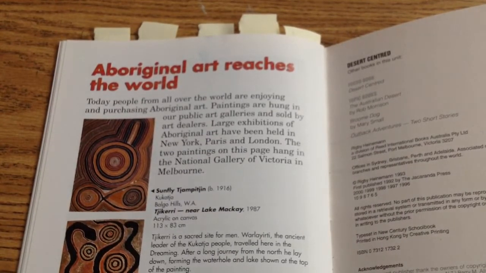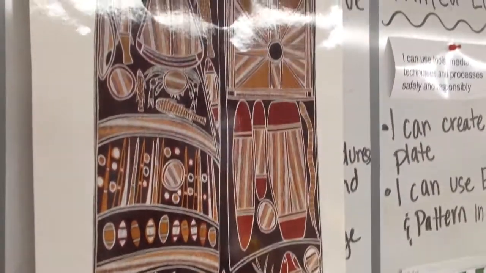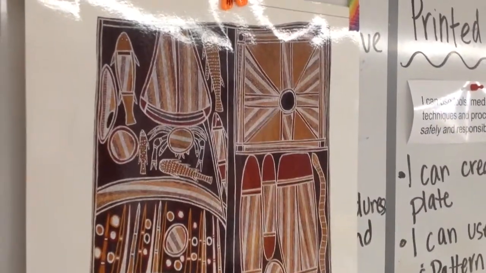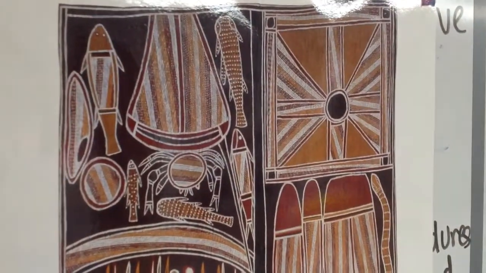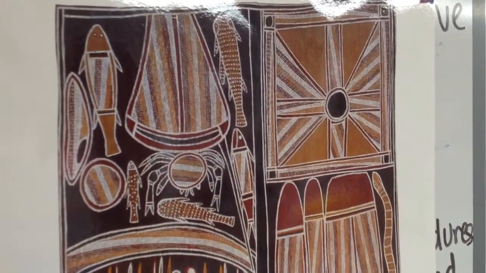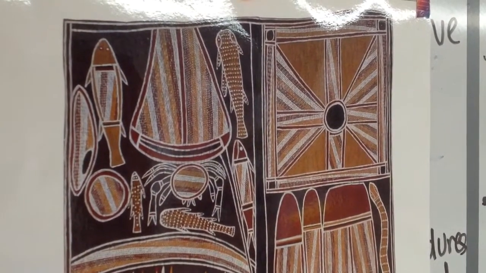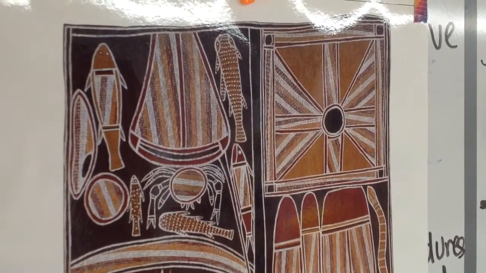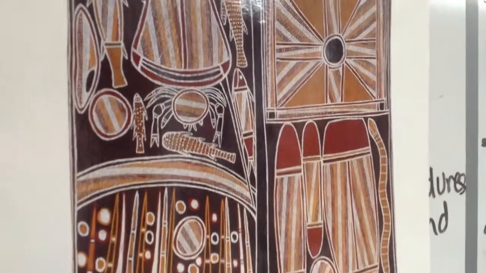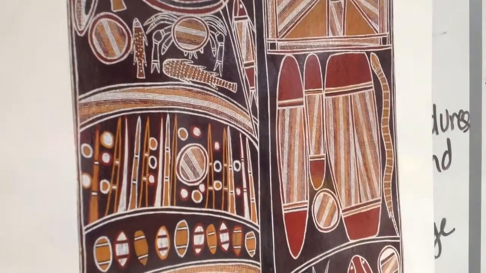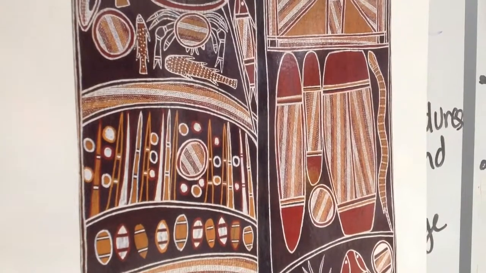We're going to start creating our own dot painting. So I wanted to show you another artwork created by an artist. There is a ton of fun symbols in this. What do you think that symbol is on the top right? What about the creatures and the symbols on the top left? As we move down, more geometric shapes in great colors.